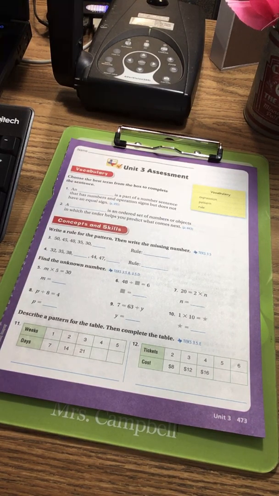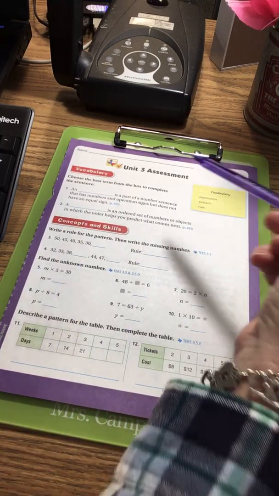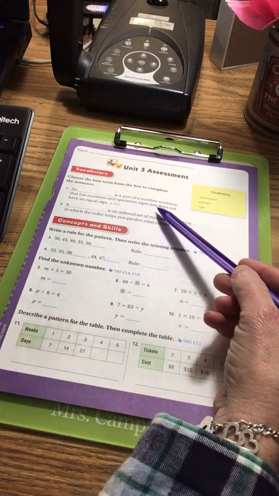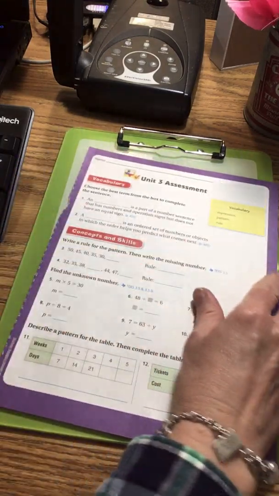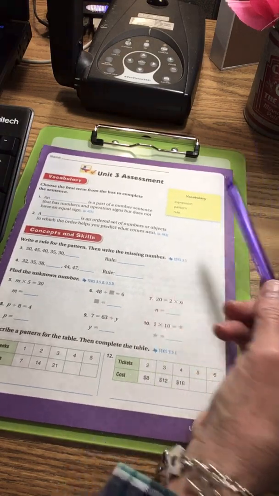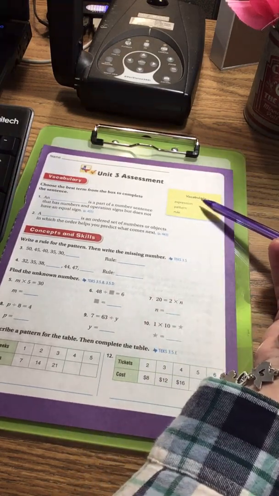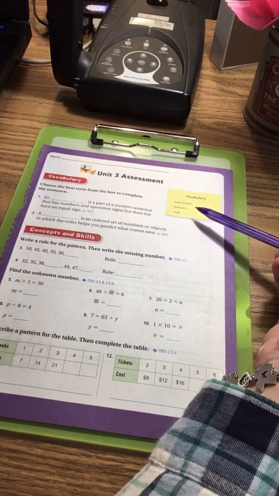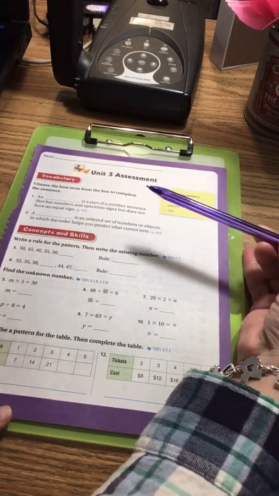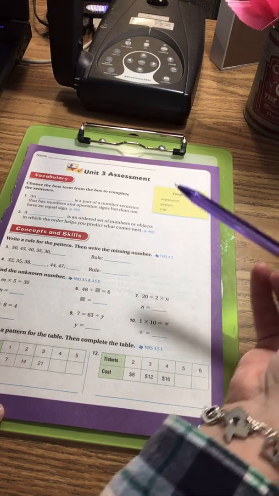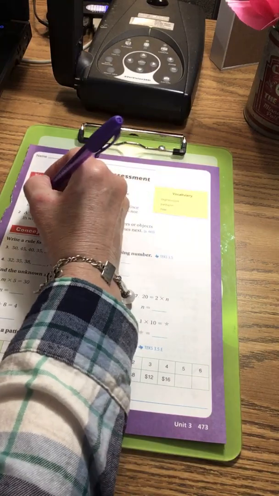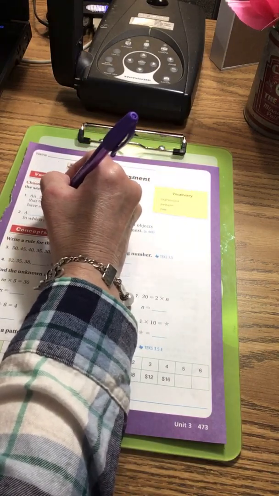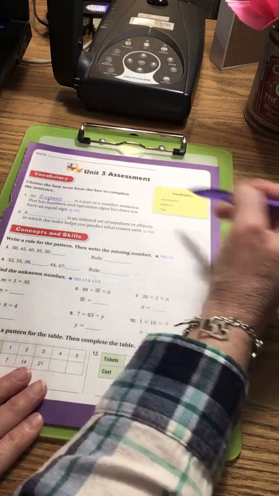So let's look at the first part. Up at the top it says, blank is a part of a number sentence that has numbers and operation signs but does not have an equal sign. Okay, so think back about what we learned a couple of days ago. Which one of those words does that fit? Is that an expression, a pattern, or a rule? The part of a number sentence that has numbers and operation signs but not an equal sign. Well, that would be a what? An expression. Expression is the part of the problem without the equal sign.